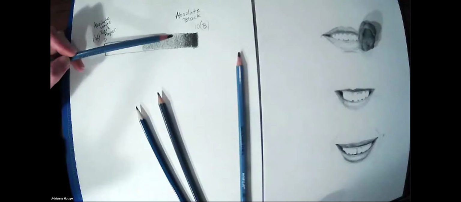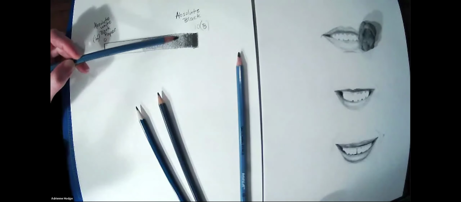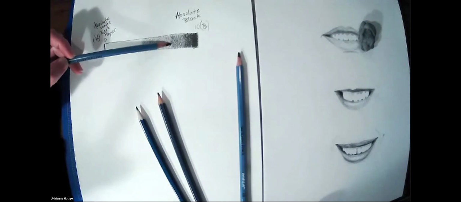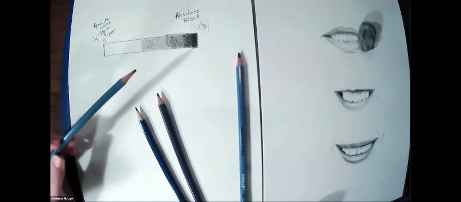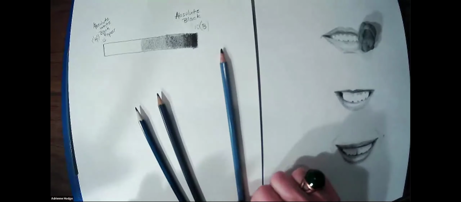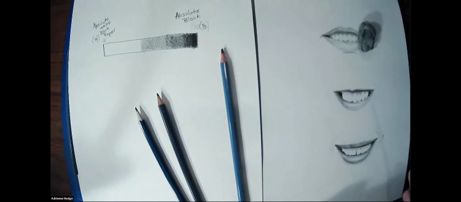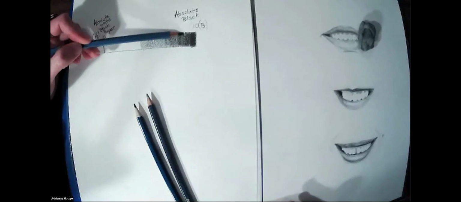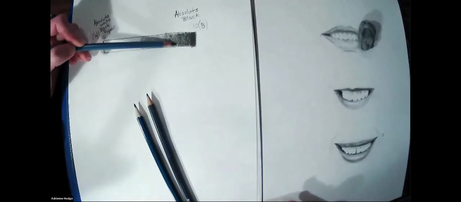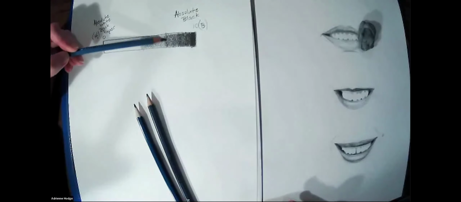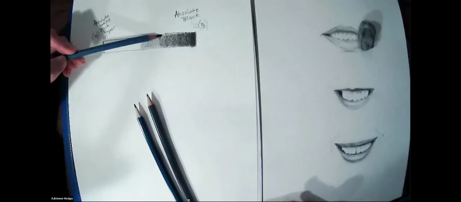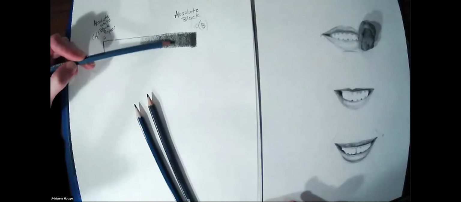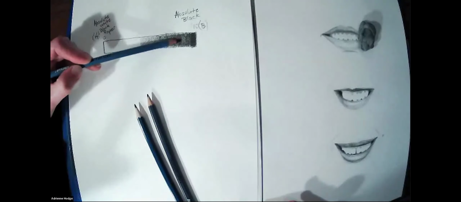So I gradually shifted my pressure down until I get to more of a mid-tone here in the middle. And then I'll just go back over it to blend it. And again, we don't need a perfect value scale here. I'm still using the 10B, but maybe I'll switch to an 8B here, or if you're using a 4B or a 6B for your darkest value, you could switch to a 2B or just a regular B pencil, or maybe even an HB for your mid-tone. So just something that's less dark.